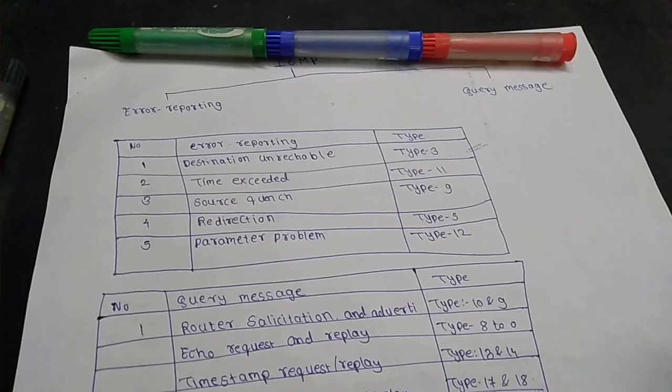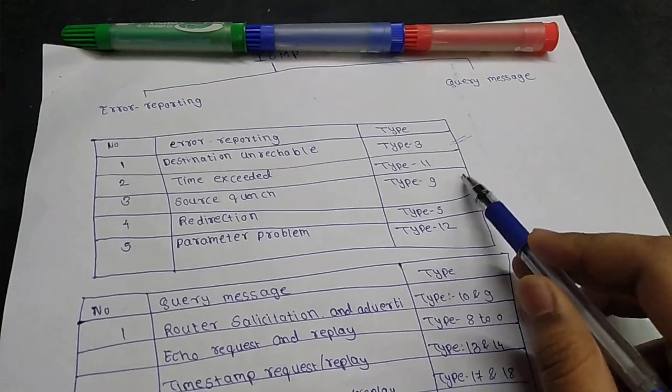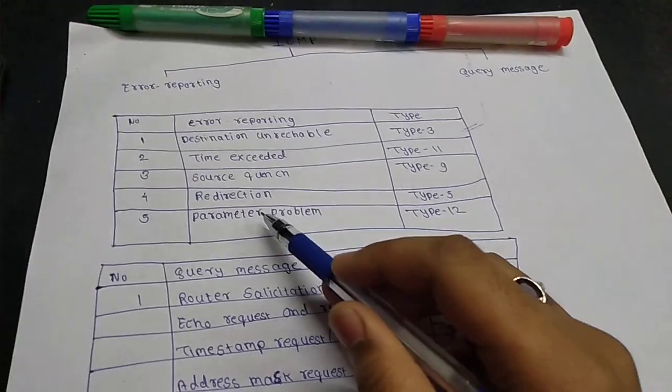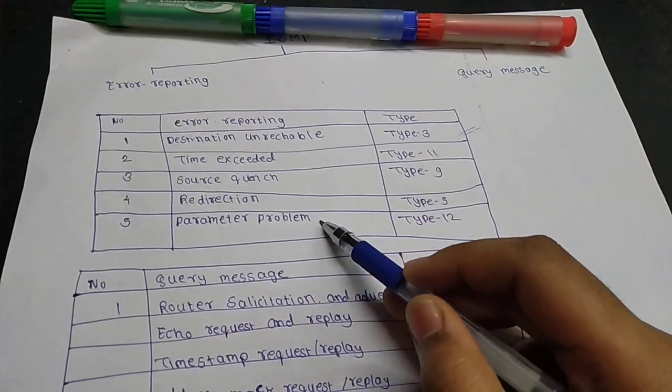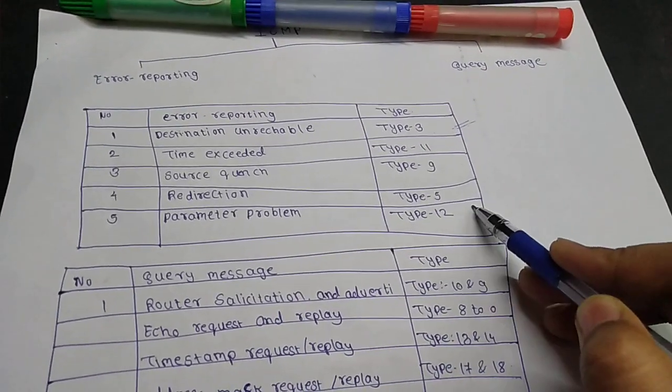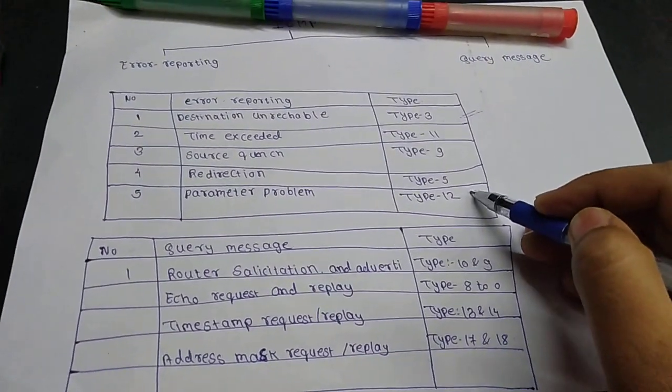Then time exceeded is type 11. Source quench is type 4. Redirection is type 5. Parameter problem is type 12. So these are five errors.